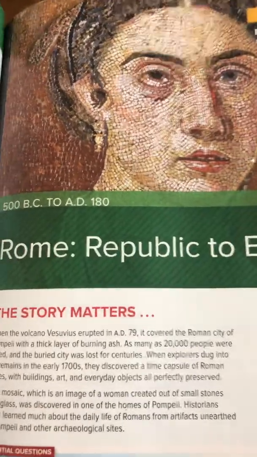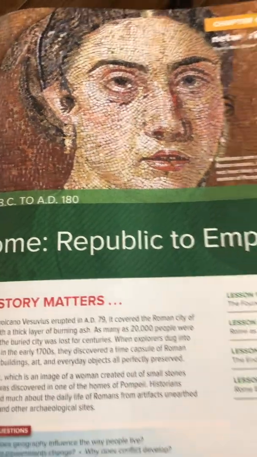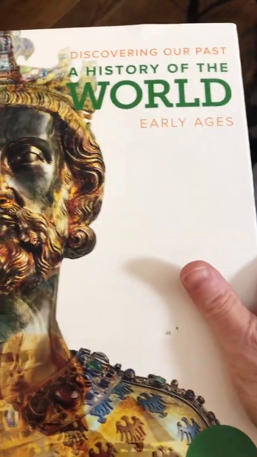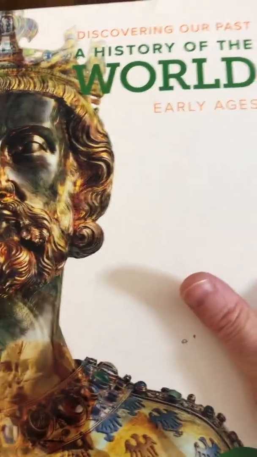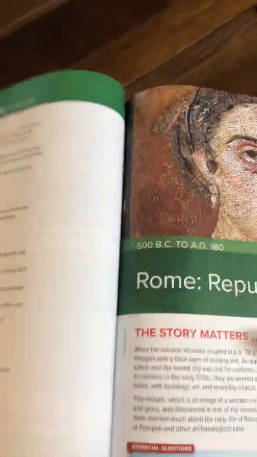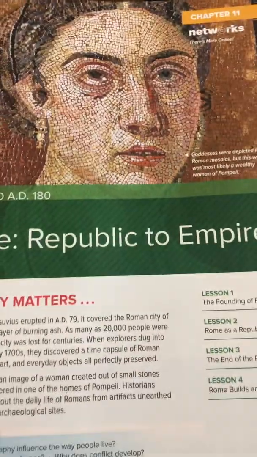I'm going to talk to the younger kids a little bit about how to read a chapter in your textbooks. This will be maybe 5th through 8th grade. So here is my son's textbook, and he's been having trouble with this, and I thought maybe it would be a good idea to try and help him and some of his classmates. So they are studying this chapter this week, Rome, Republic to Empire.